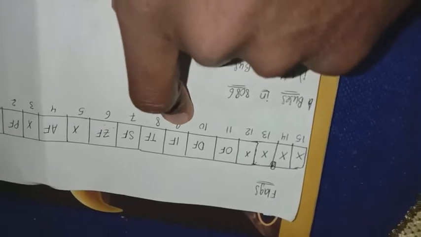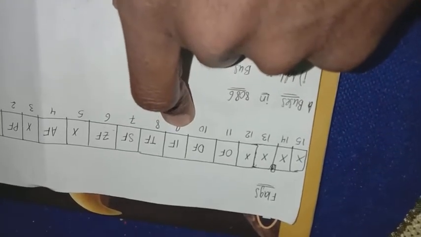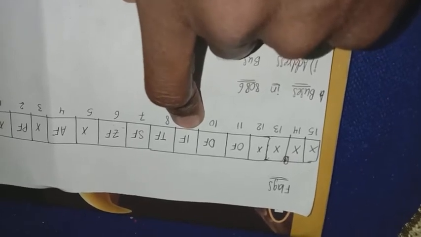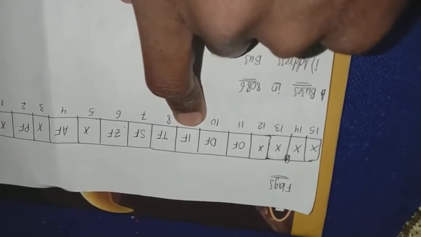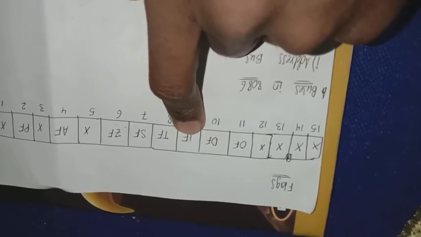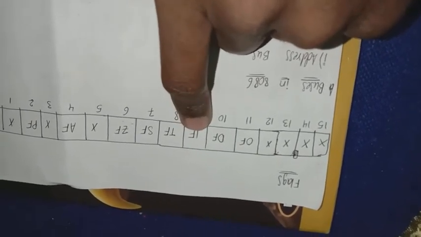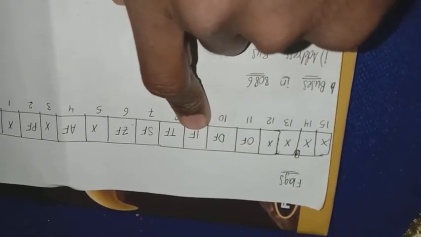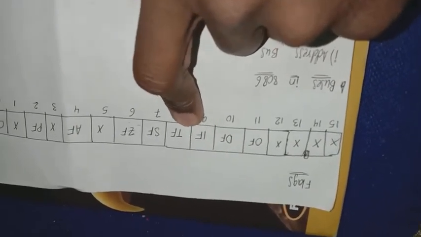And this is the IF, the interrupt flag. This interrupt flag is used when an interrupt is raised by other devices or any input/output devices. Then this interrupt flag is set, that is 1. And when it is reset, 0, then there is no interrupt.